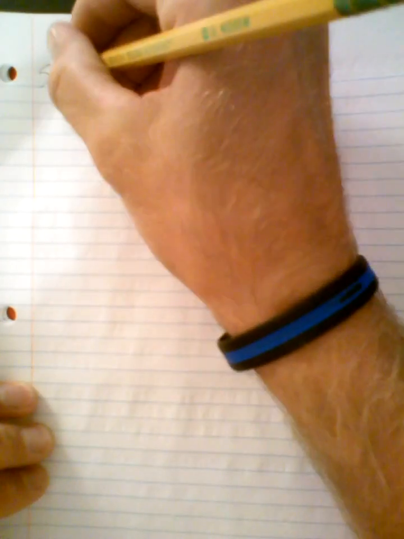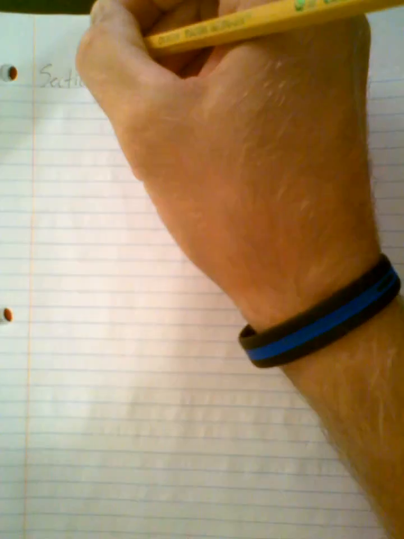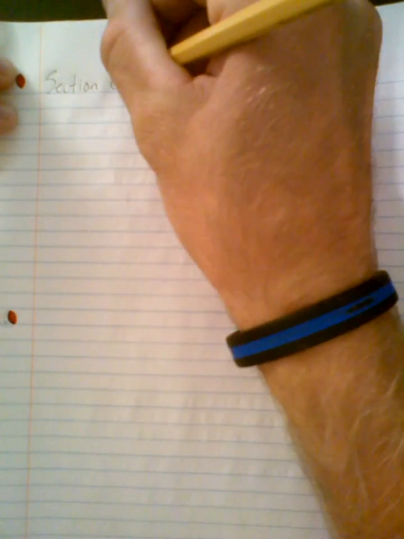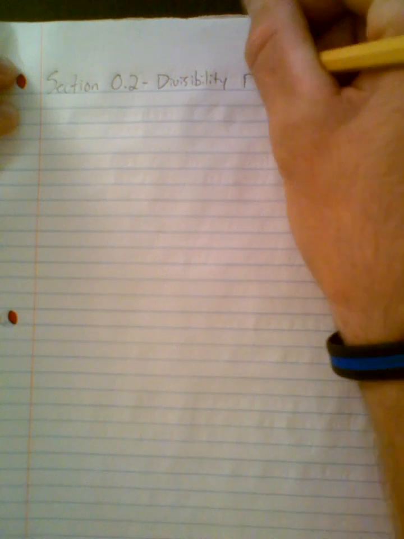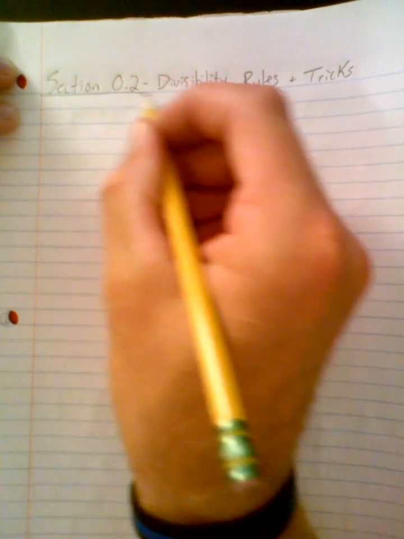All right, you can go and start by titling your notes section 0.2 divisibility rules and tricks. Rules and tricks. And go ahead and underline that.